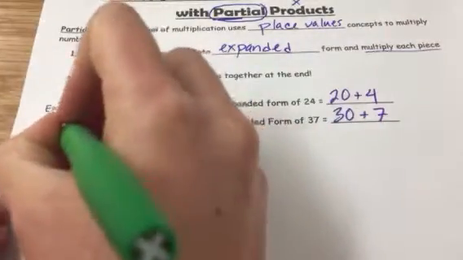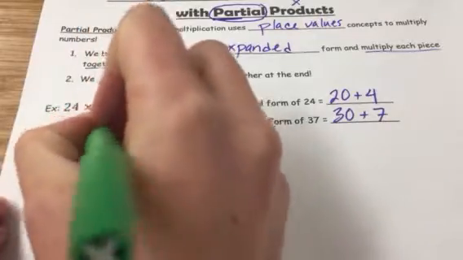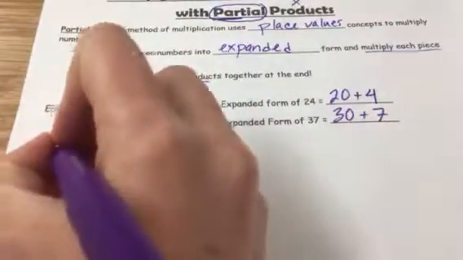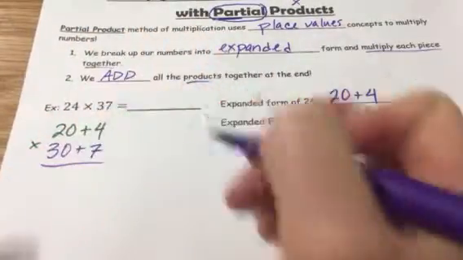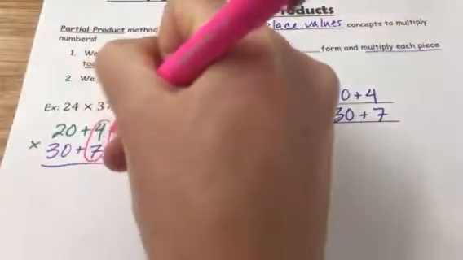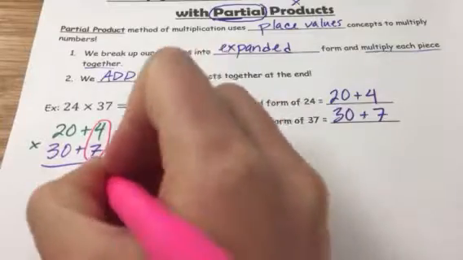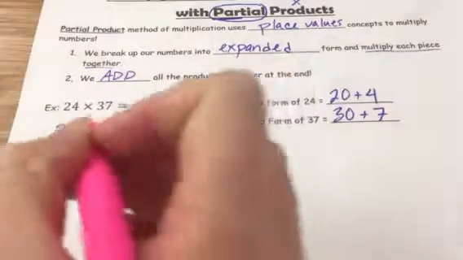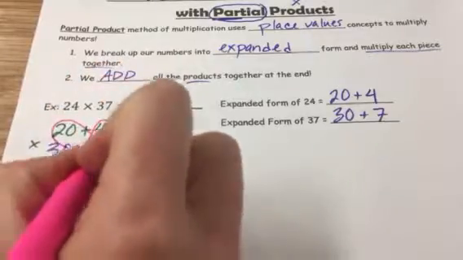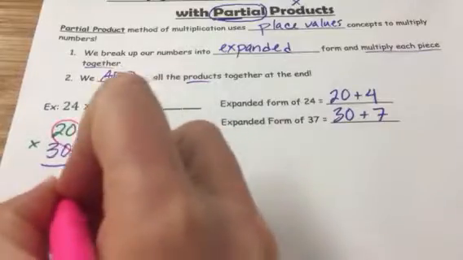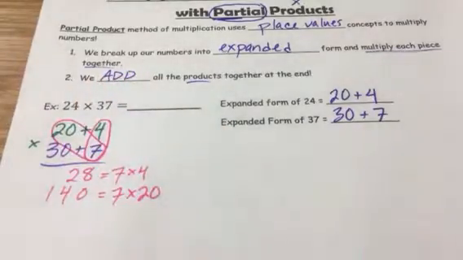So this is what it's going to look like. Let's go ahead and rewrite it over here. So I've got 20 plus 4 times 30 plus 7. And now I'm going to take it piece by piece. I'm going to go ahead and multiply the 7 times the 4, and that gives me 28. Now we're not going to regroup because this is not the regrouping method. This is a different method. Next, I'm going to multiply the 7 by the 20. 7 times 20 gives me 140.